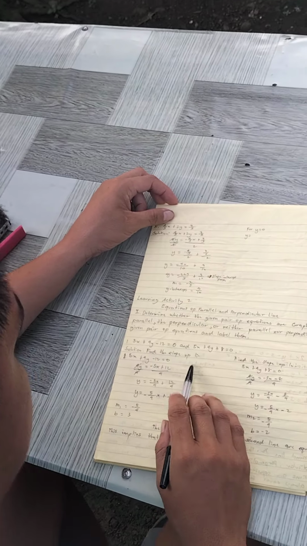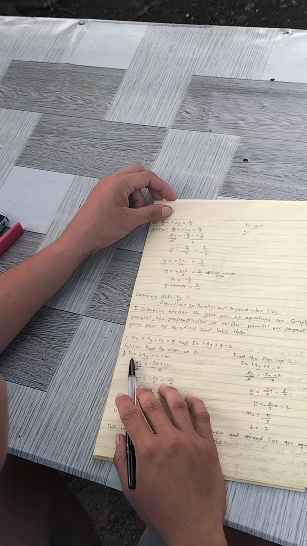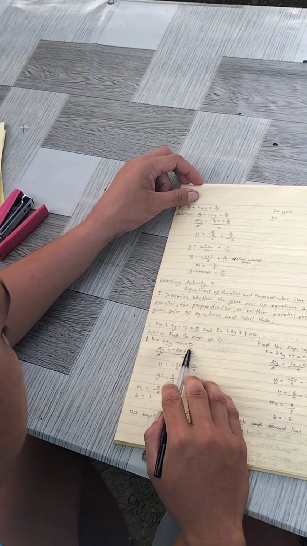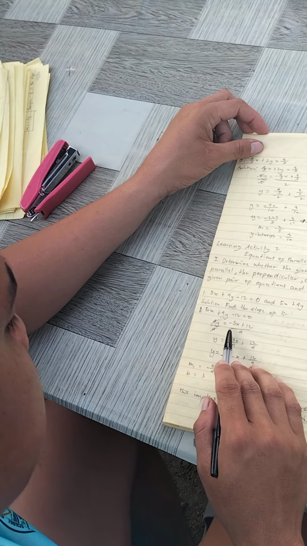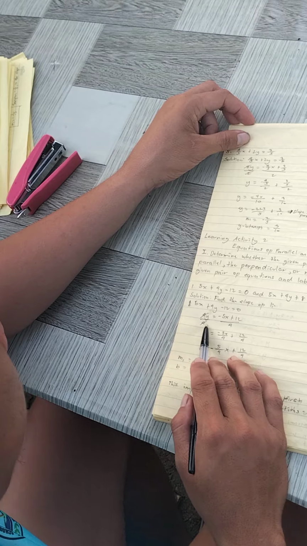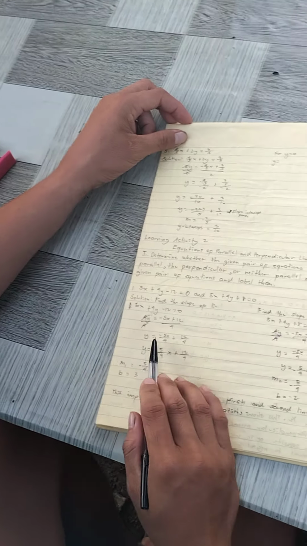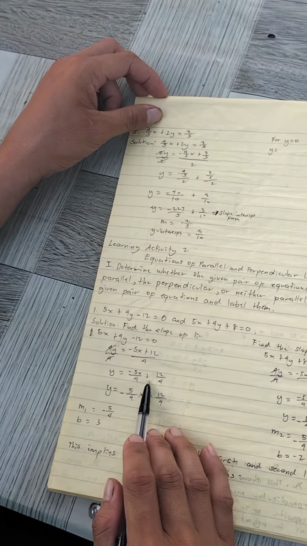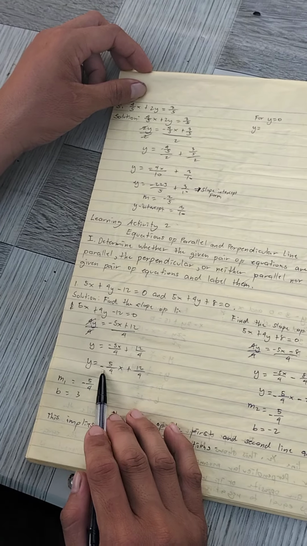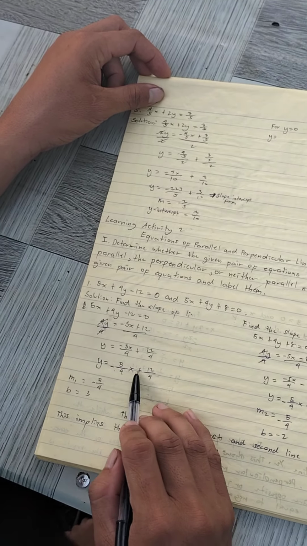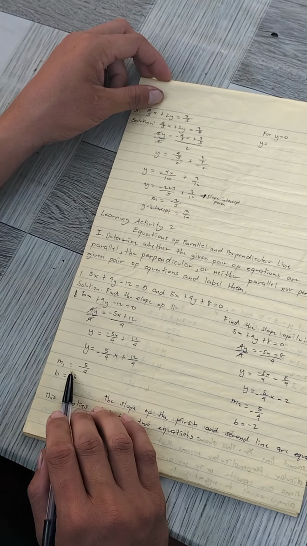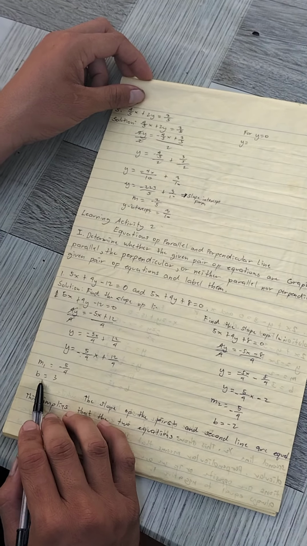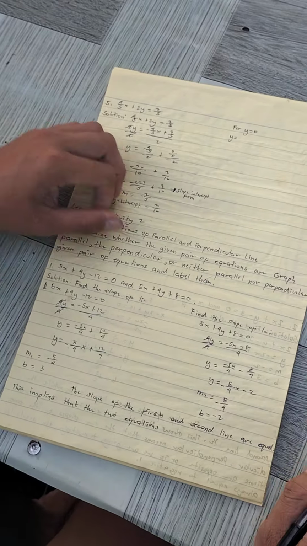Solution. Find the slope of line 1. 5x plus 4y minus 12 is equal to 0. So 4y is equal to negative 5x plus 12. Divide by 4 and cancel out, so y is equal to negative 5x over 4 plus 12 over 4. And y is equal to negative 5 over 4x plus 12 over 4. Therefore, our slope 1 is equal to negative 5 over 4, and our b is equal to 3.